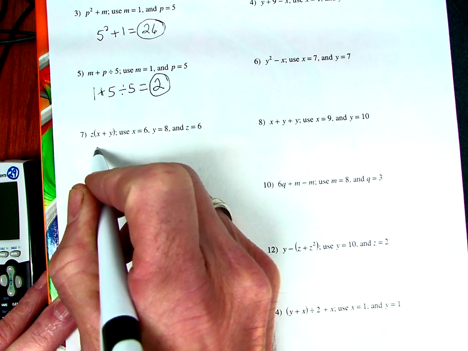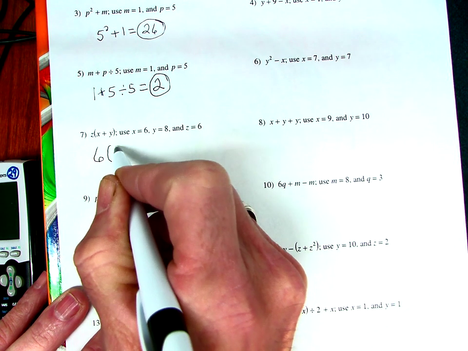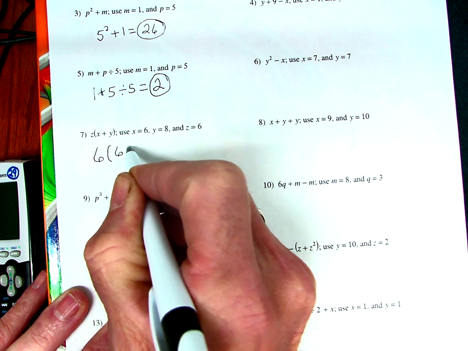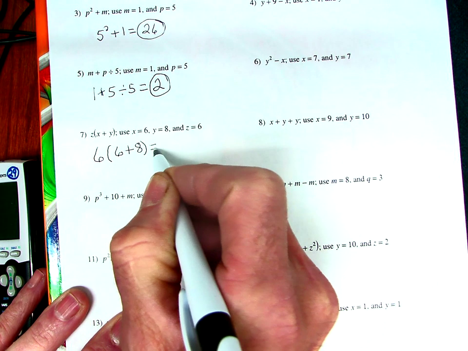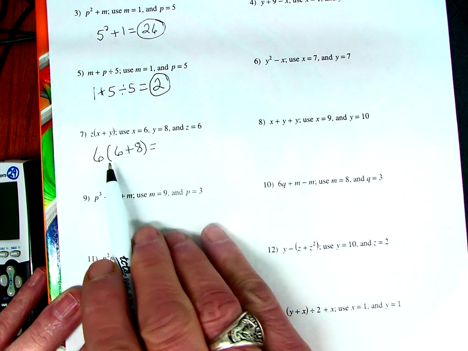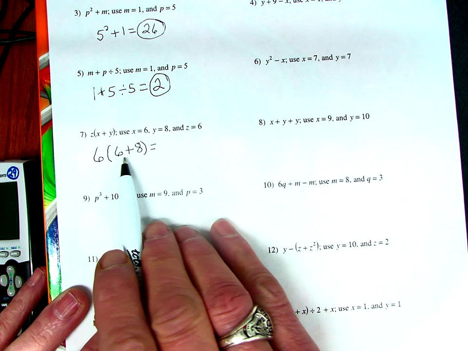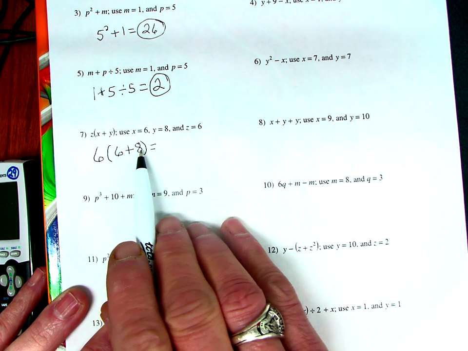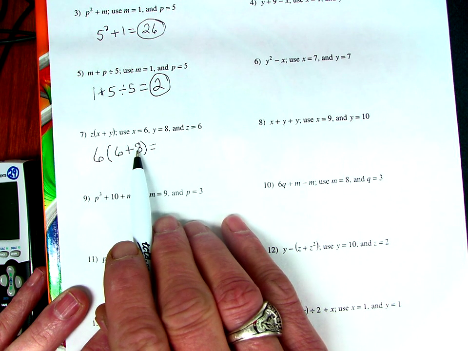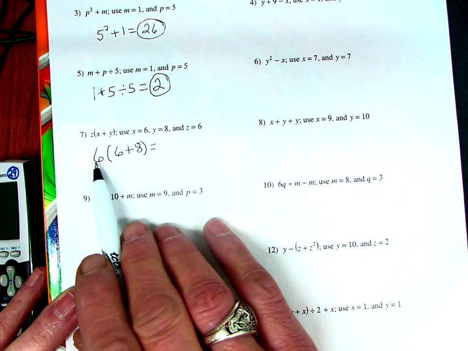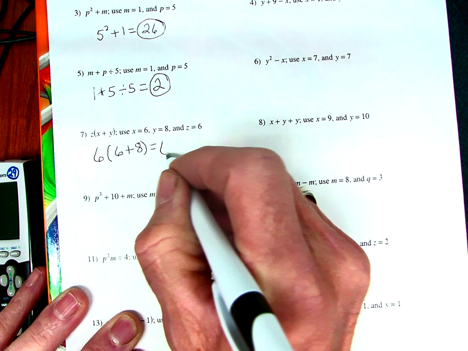Z is 6 times x is also 6 plus y, which is 8. In PEMDAS, the parentheses come first. Do what's inside the parentheses first. 6 plus 8, which is 14. And then times 6, which is, I believe, 64.